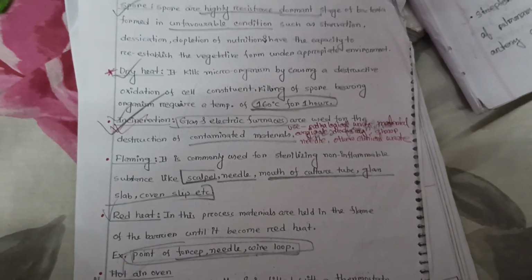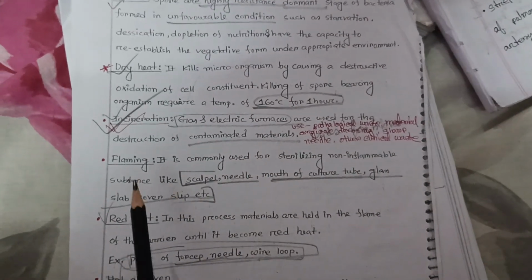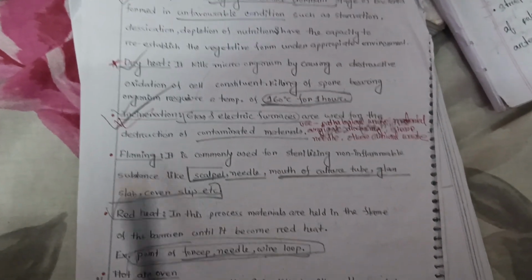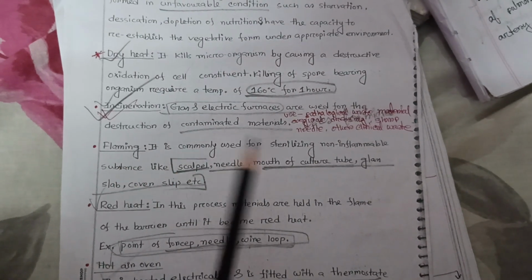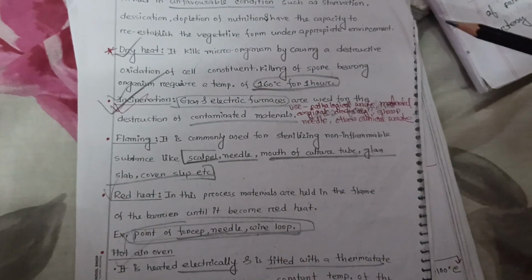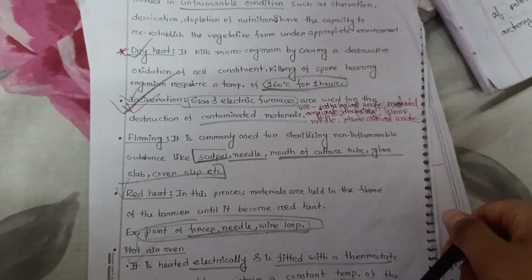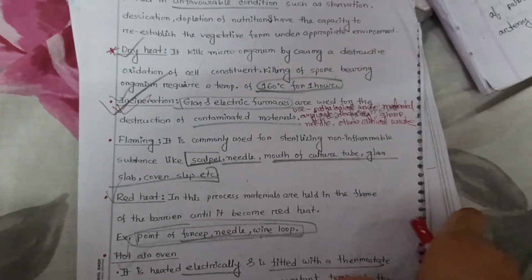As you can see, I have already marked which are most important, like the instruments. The teacher will ask you what instruments are used in flaming. You will have to tell: scalpel, needle, mouth of culture tube, glass slab, cover slip, etc. Just like this, you will also have to memorize the other instruments used in the dry heat processes.